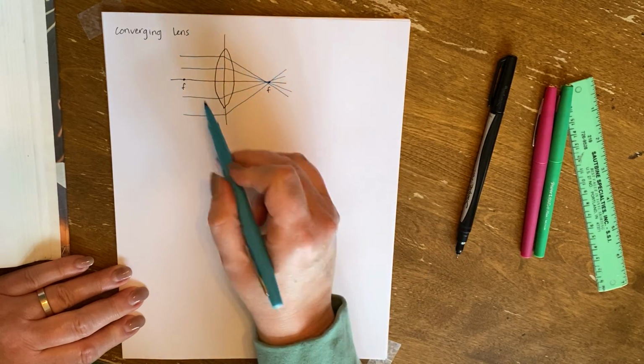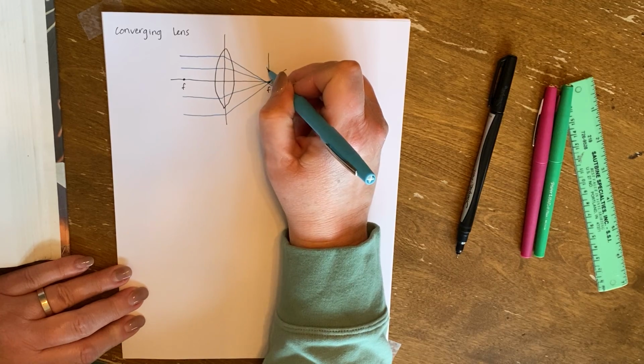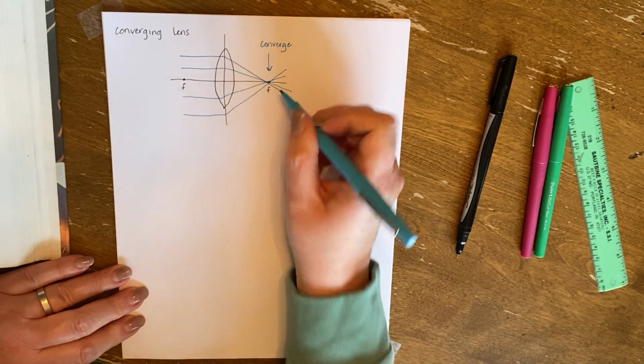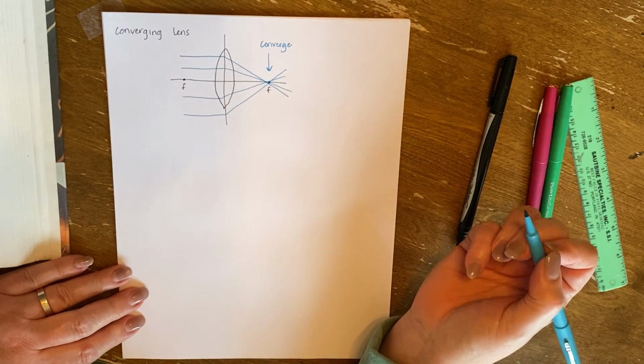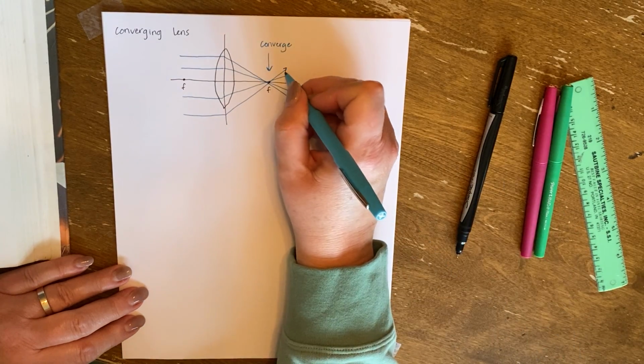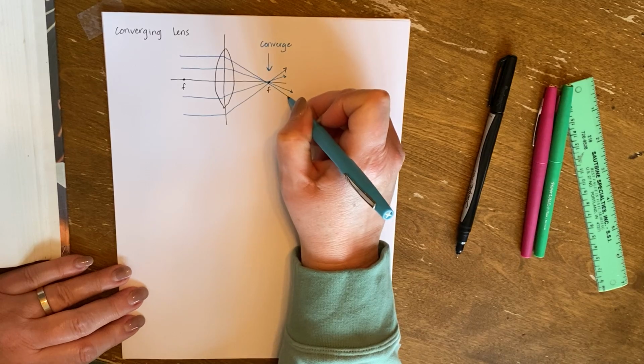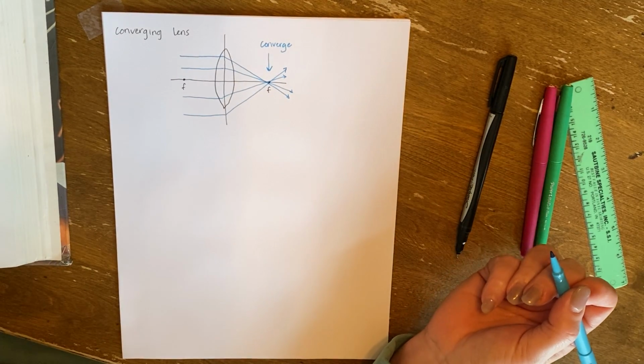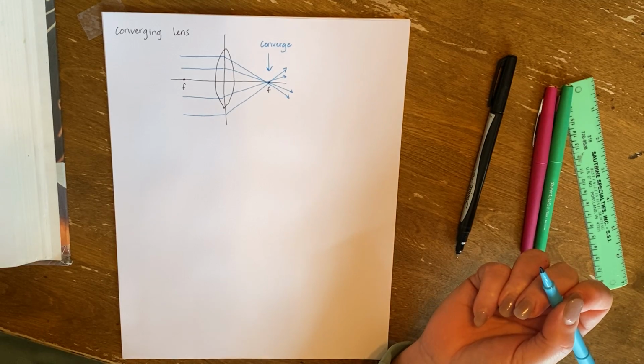Okay, so all these horizontal light beams converge on the focal point on the opposite side. Okay, and that's why it's called a converging lens. There's a better picture of this on page 406.